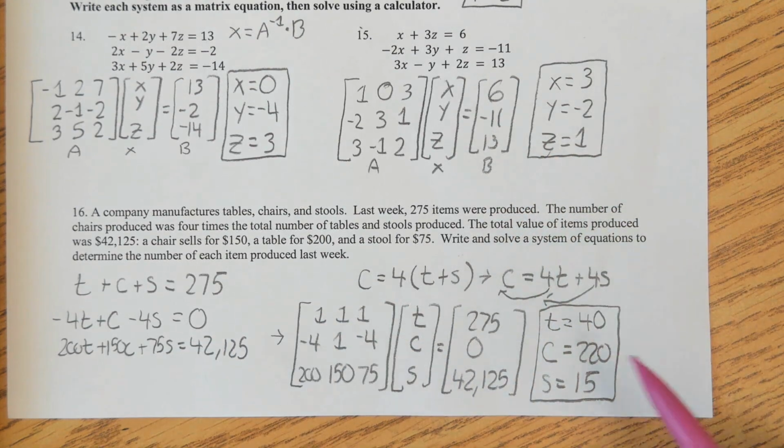How do you know you did it correctly? 40 plus 15 is 60. 60 times 4. Oh, wait a second there. Make sure I typed in everything correctly.